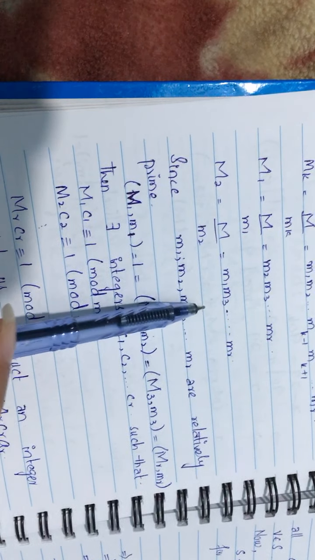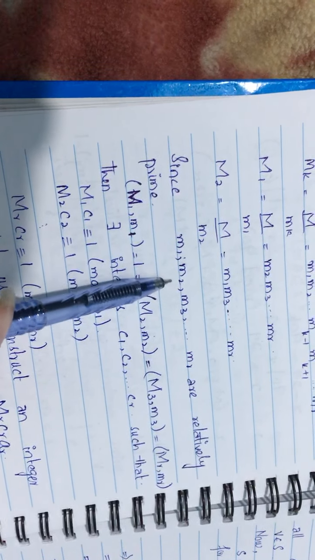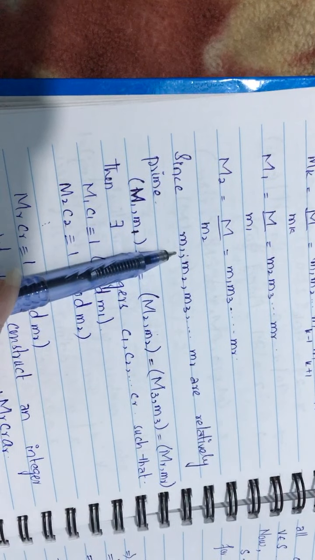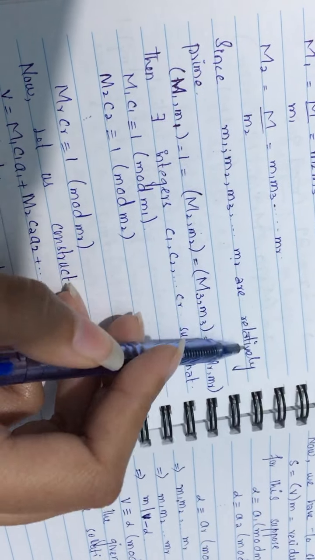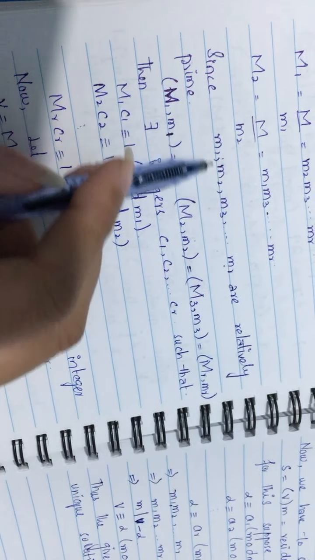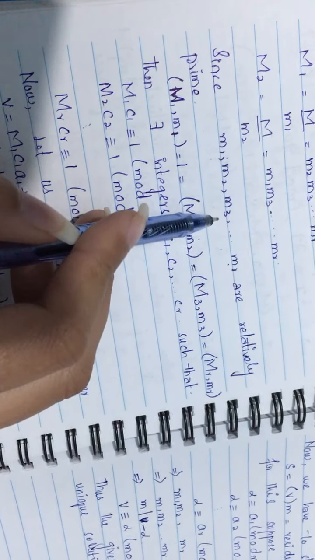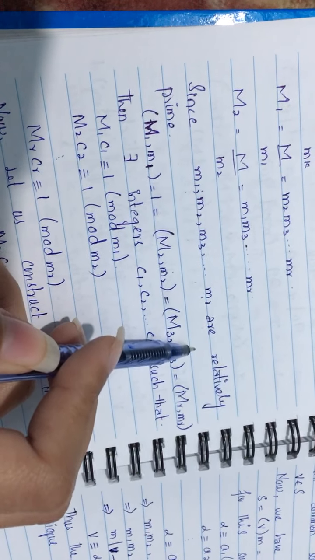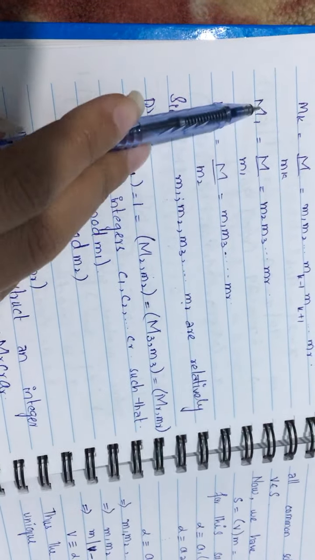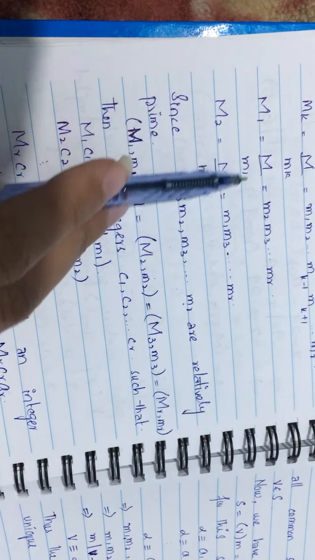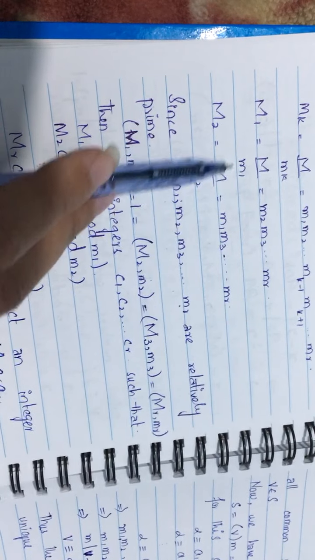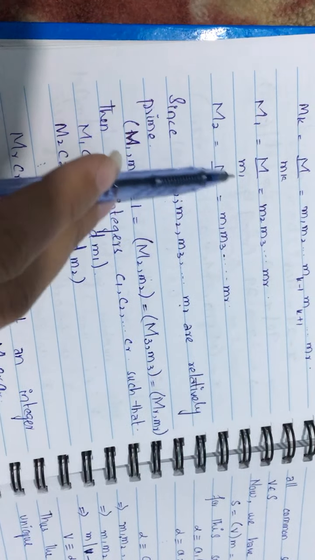As we know, in the statement, m1, m2, m3 up to mr are relatively prime. That means the GCD of these numbers is 1. So if these numbers are relatively prime, then capital M1 and small m1 are also relatively prime, because their GCD is 1.